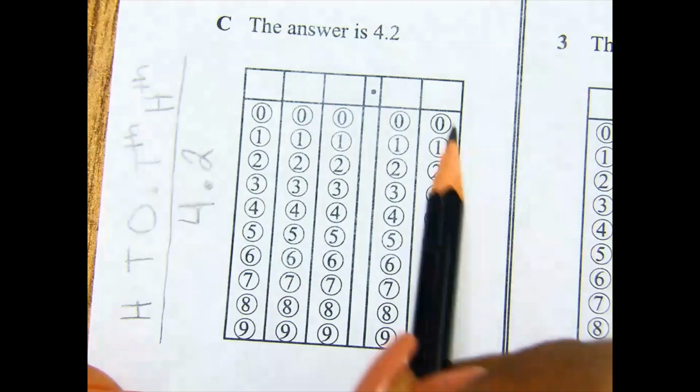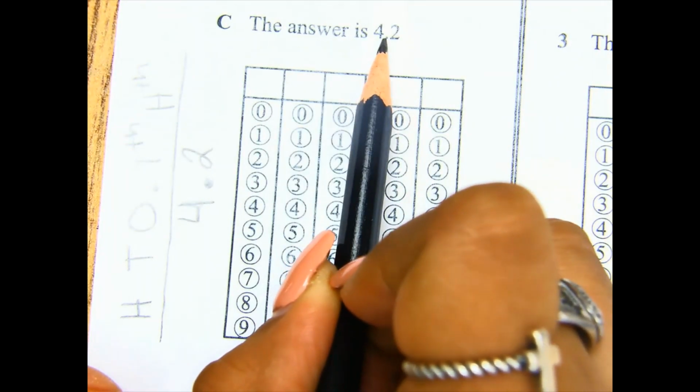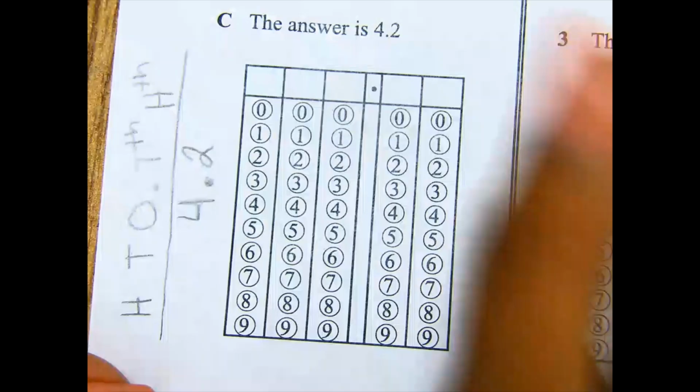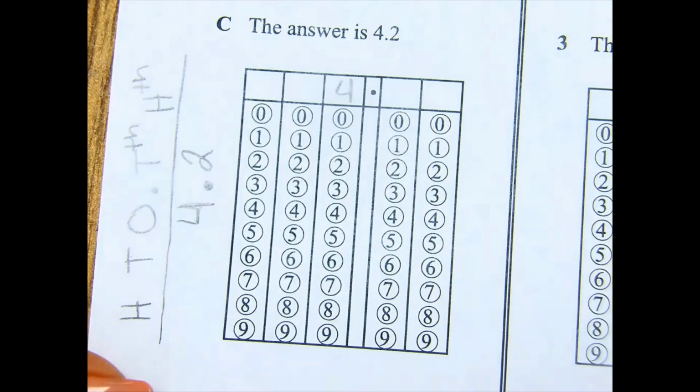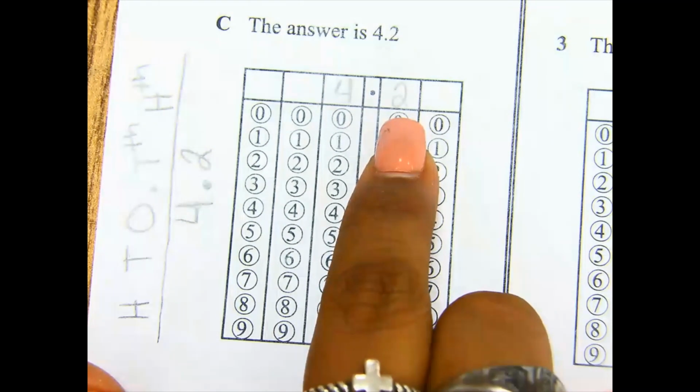Here, I have my decimal. I want to look exactly at my number. I have a 4 right in front of my decimal. So that's where I'm going to place my 4 as well. What's right behind it? That's a 2. So I have a 4 in the ones place and a 2 in the tenths place. So now I'm going to bubble that in.